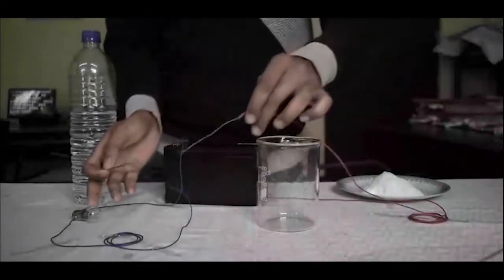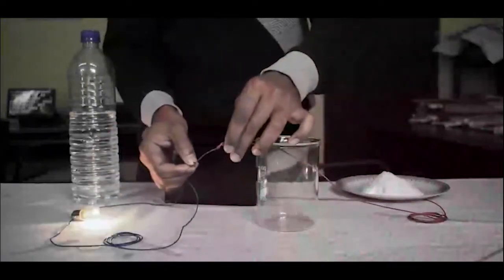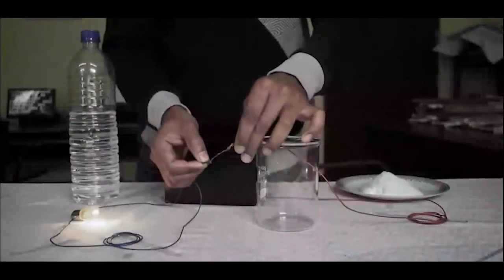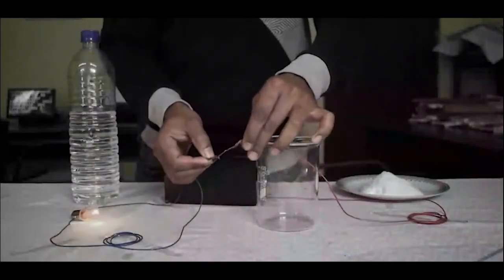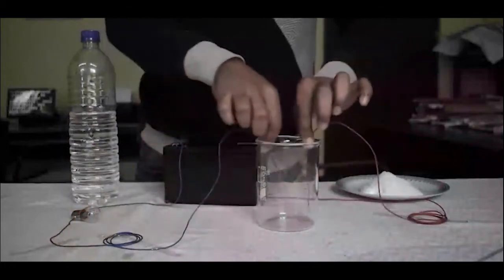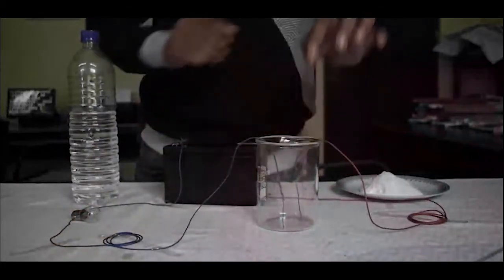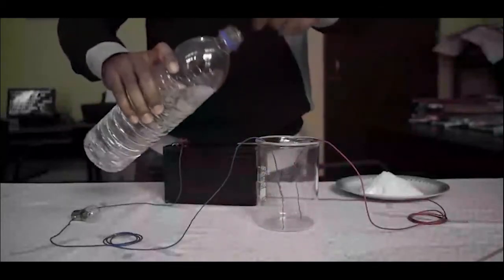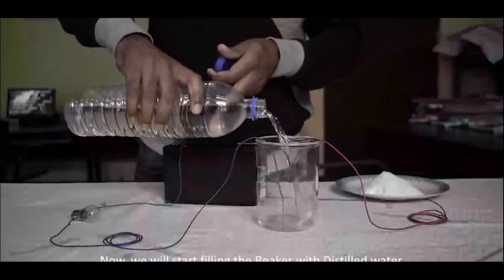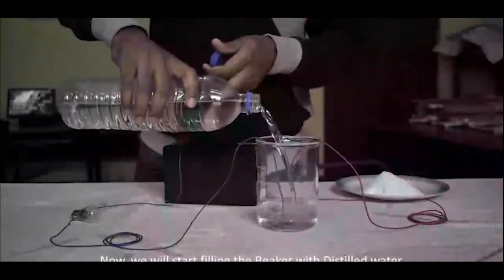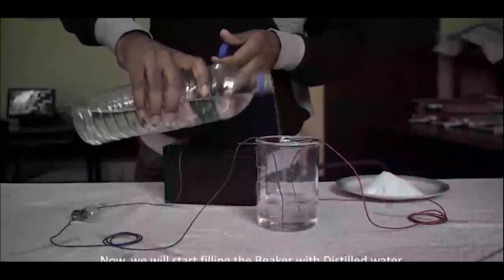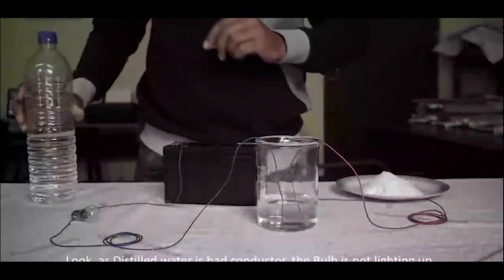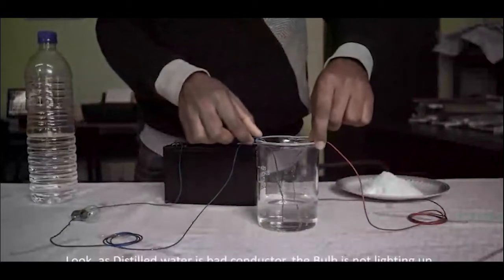So you can see that this is already a closed circuit. We can light on or off. Just we have to add the liquid, that means the distilled water. So you can see as we are adding the distilled water, the light is not glowing. That means the distilled water is not allowing the electric current to pass through it.